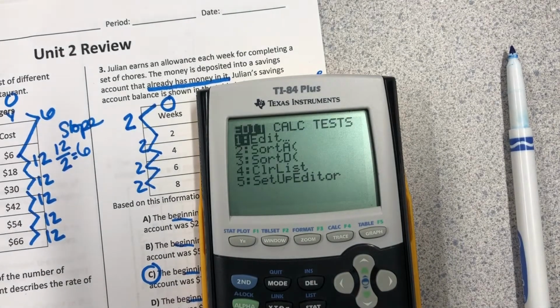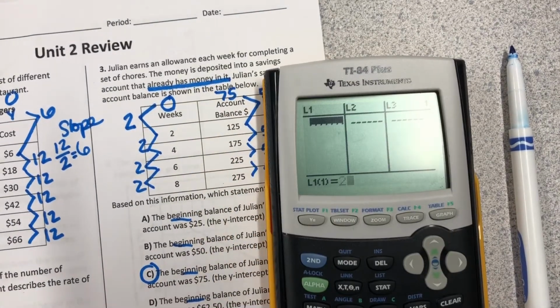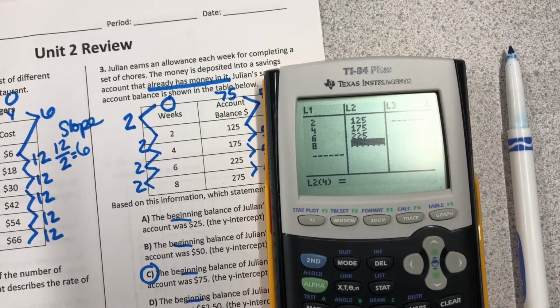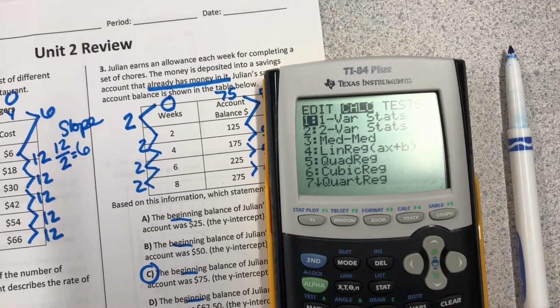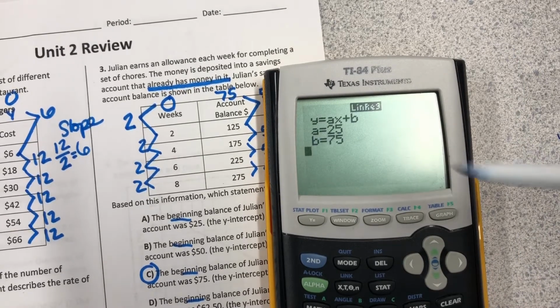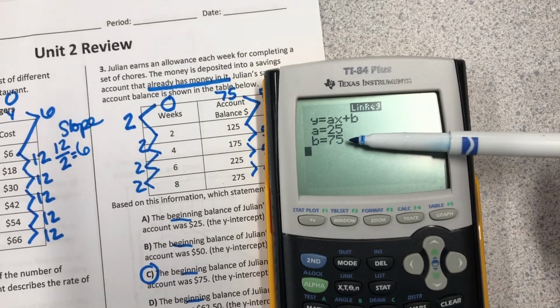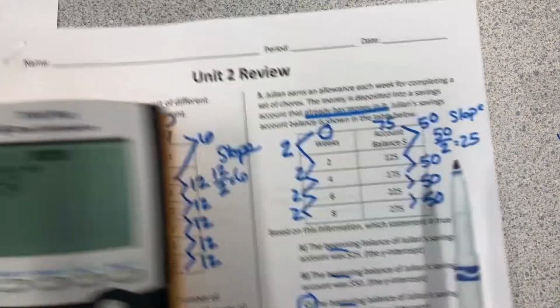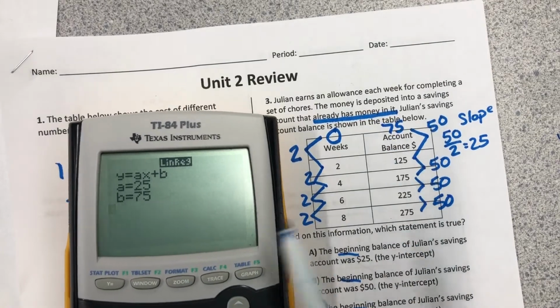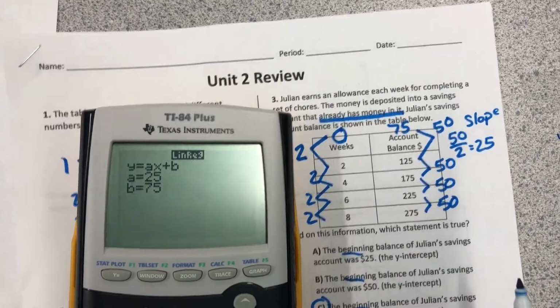So now we're back to stat edit. Let's try this again. 2, 4, 6, 8. And then 125, 175, 225, and 275. Okay? Stat, calc, 4, calculate. There we go. So the slope is 25 and the y-intercept is 75. That's what we found. The slope was 25 and then the y-intercept was 75. So this is just another way of getting to the answer.